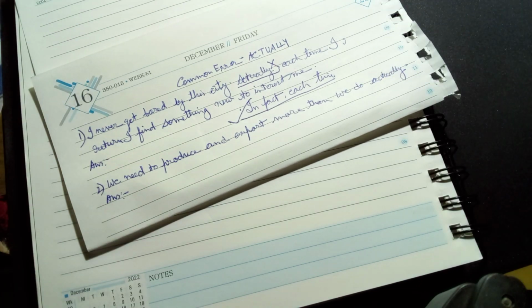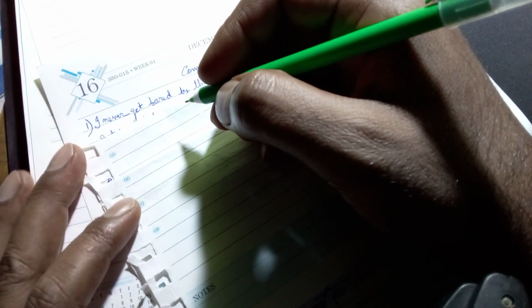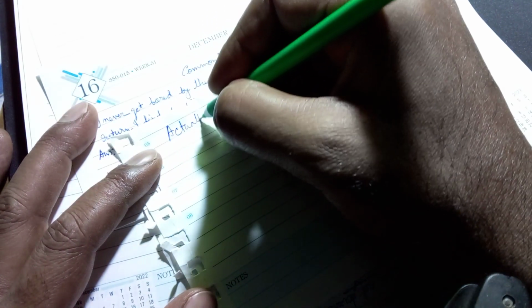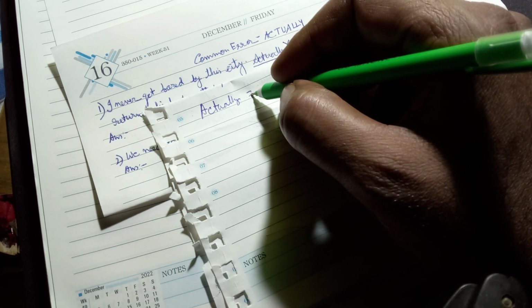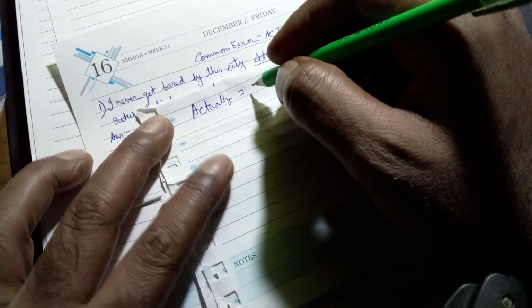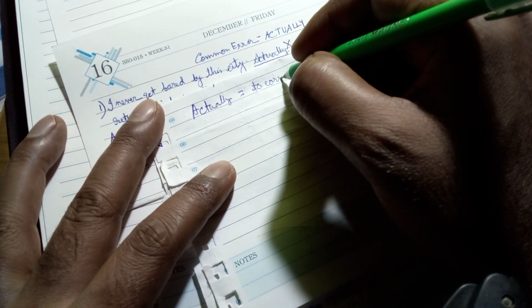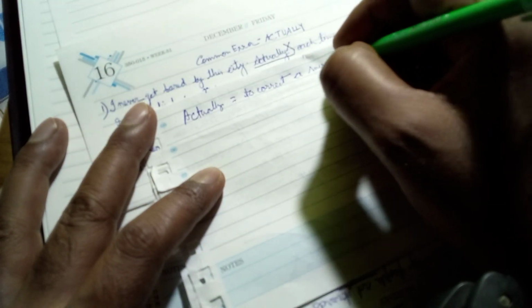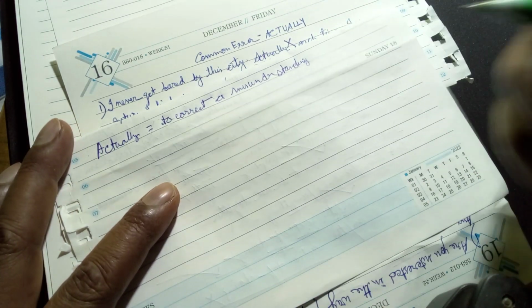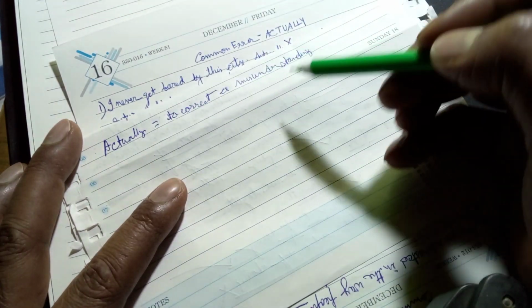So what is the logic that I use in fact instead of actually? When you want to use actually, actually is usually used to correct a misunderstanding. This is what actually means, to correct a misunderstanding.